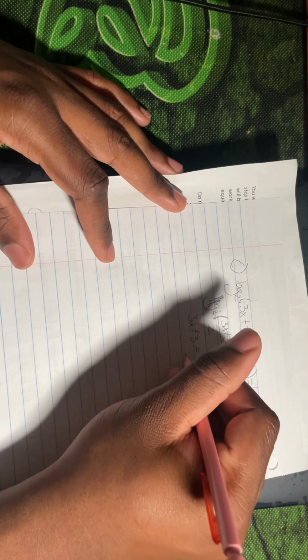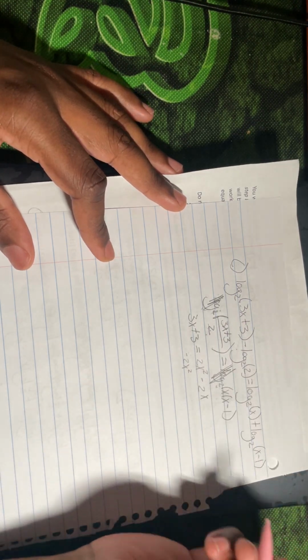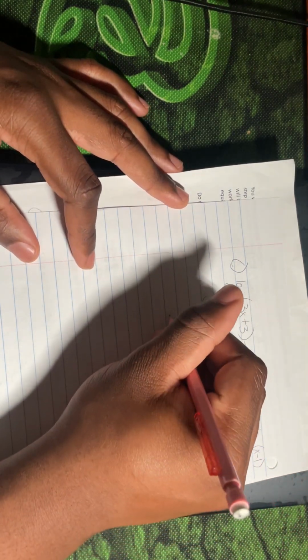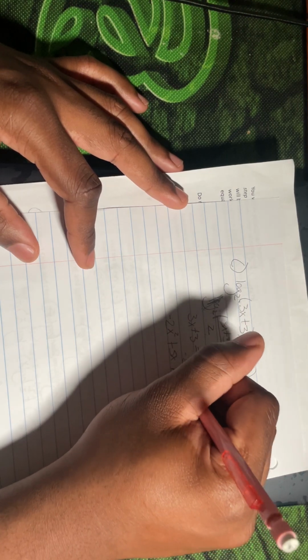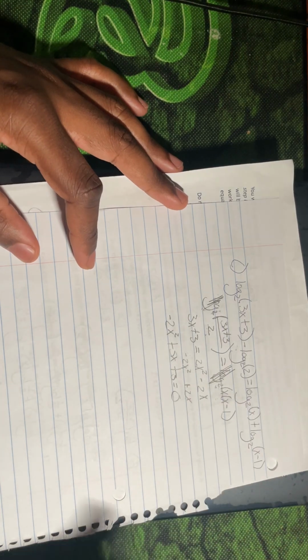So this would be minus 2x squared minus 2x. And this will leave us with negative 2x squared. Oh, this would be plus 2x. Plus 5x plus 3 equals 0.